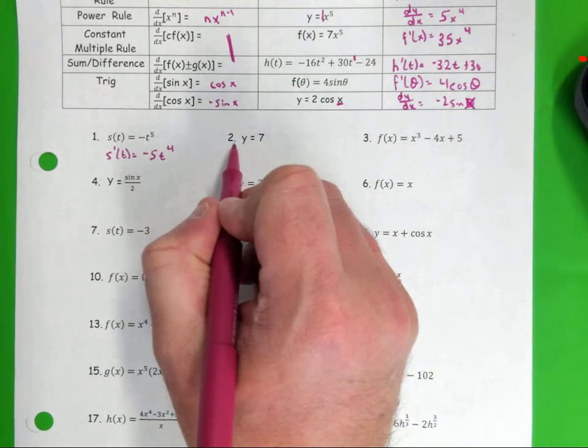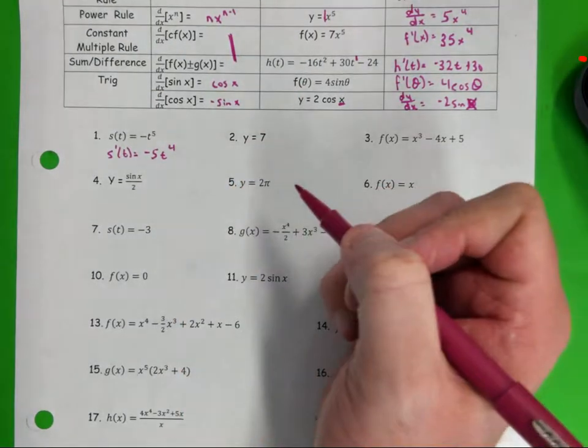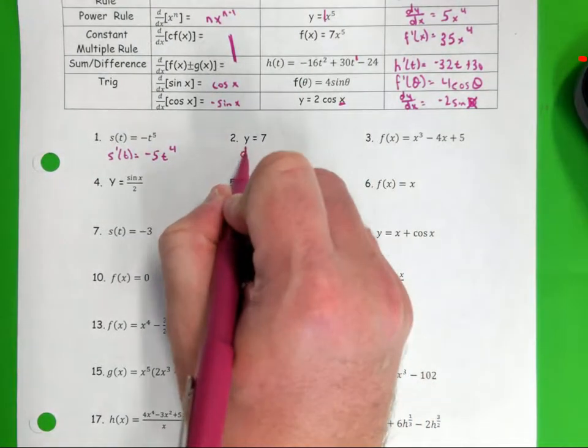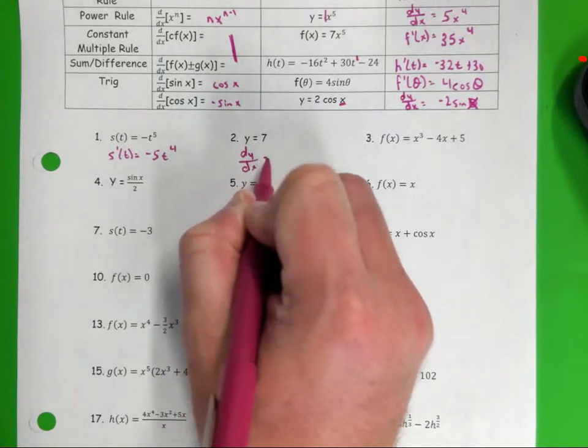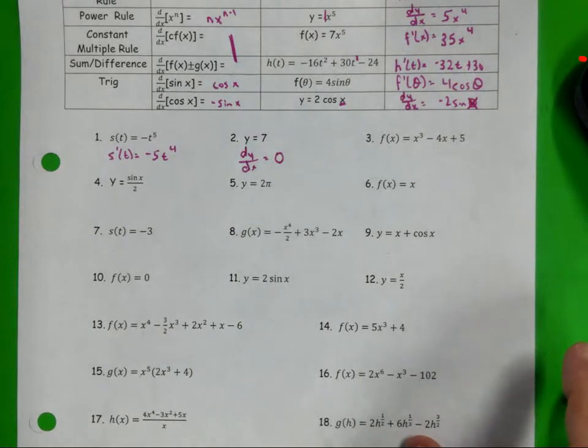Number 2, y equals 7. Okay, that's a constant, isn't it? So I'm going to put dy over dx. So what's my derivative of 7? 0. Very good.